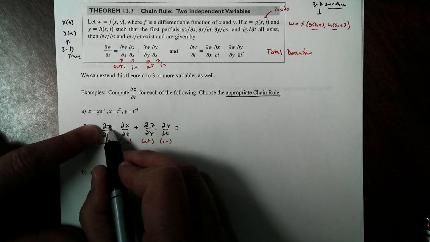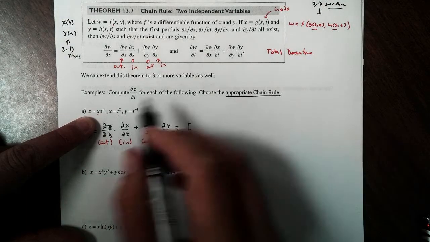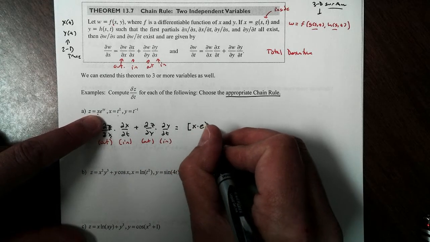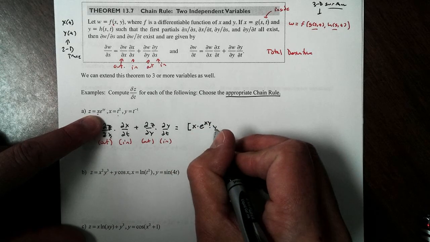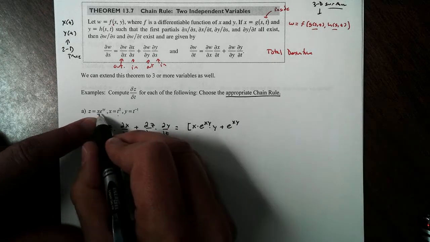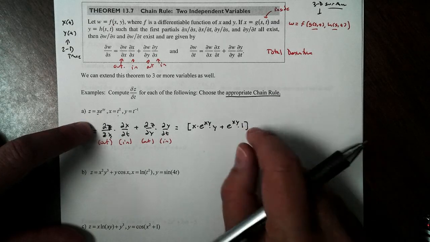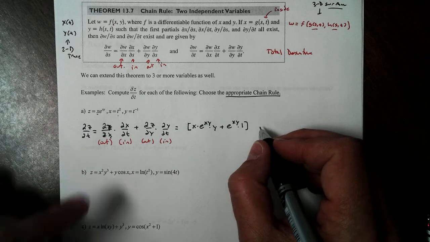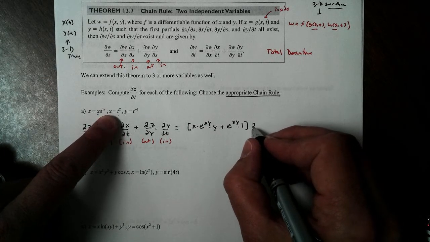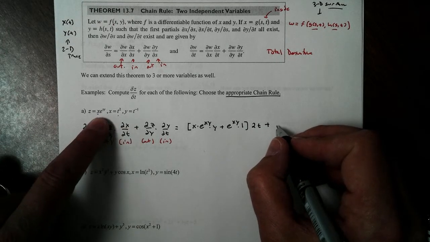If I take the partial of z with respect to x, I can take a look here. Yep, that's a product rule. We would take the first times the derivative of the second, e to the xy times y, plus the second, e to the xy times the derivative of the first, 1. I'm xy, and I know it. All right, so that's the outside derivative for x. Taking the derivative of x with respect to t, we get 2t, plus the partial of z with respect to y. Now that's not too hard.